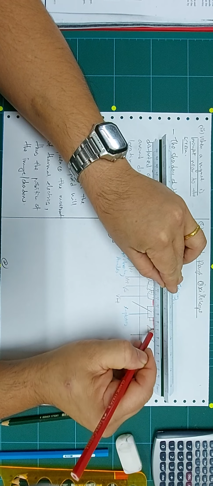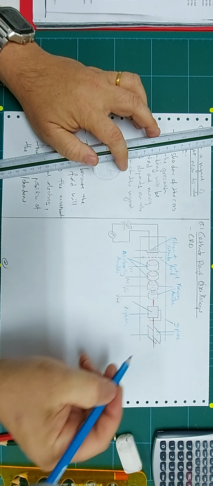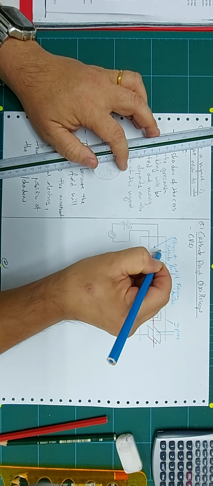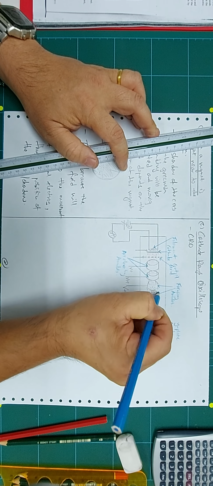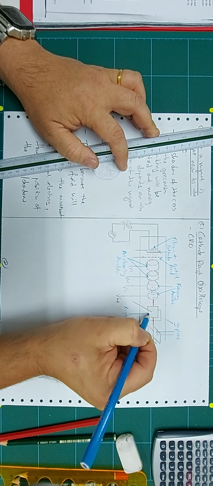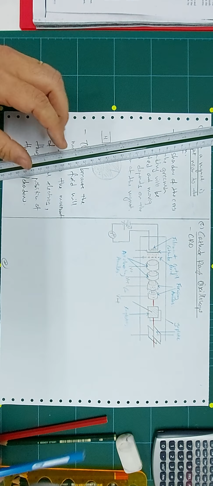This one here is called the Y plate. So I might as well use arrows here, here, here, this one and this one. That is our control for the electron beam.